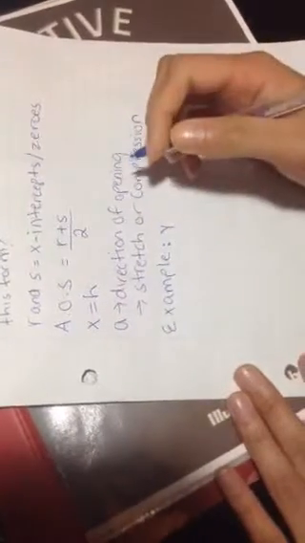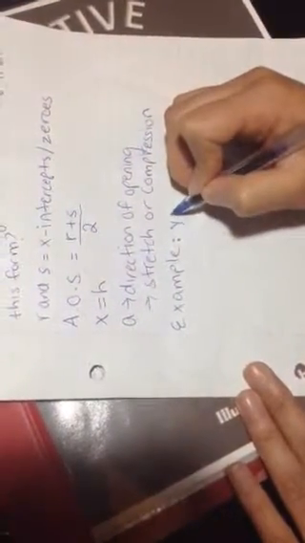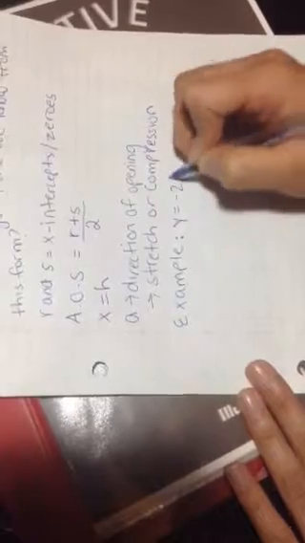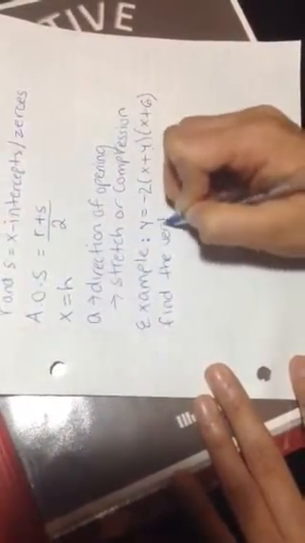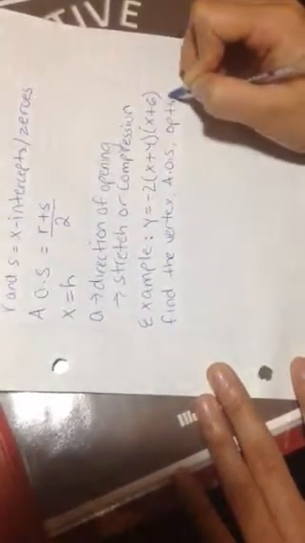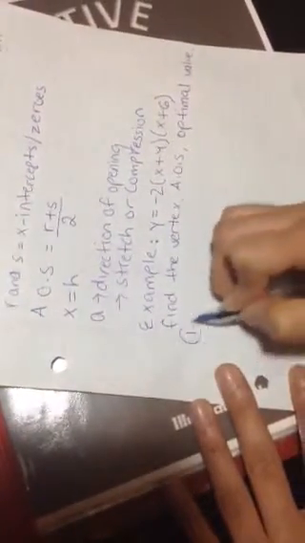So let's try an example. Let's try to graph y equals -2(x + 4)(x + 6). So we're going to try to find the vertex, axis of symmetry, and the optimal value. Okay, so first we're going to have to find the zeros.